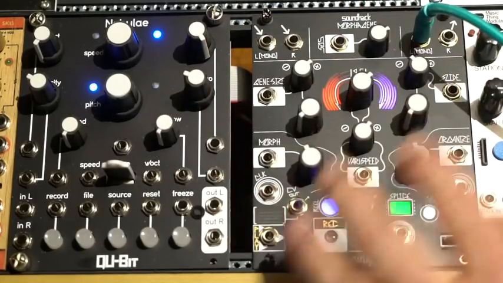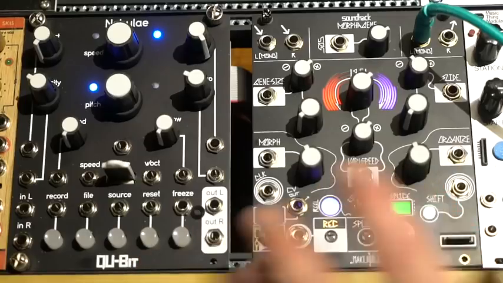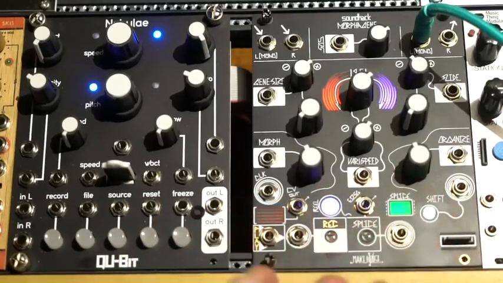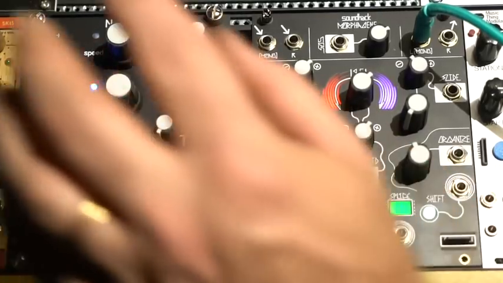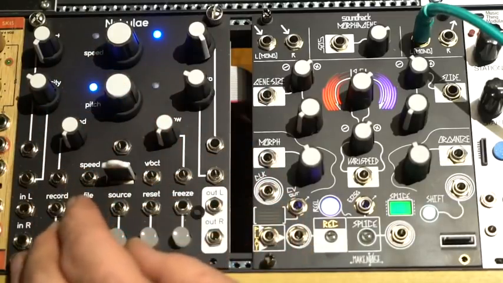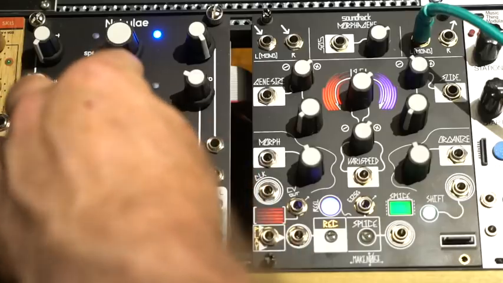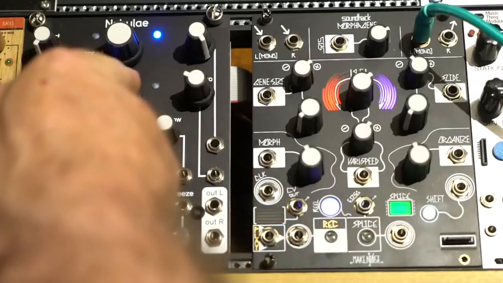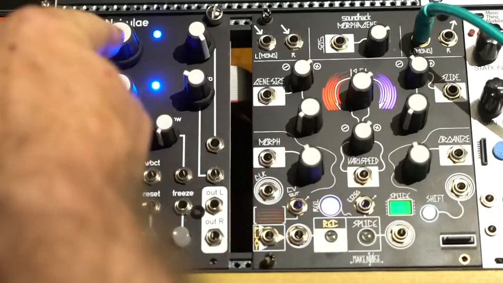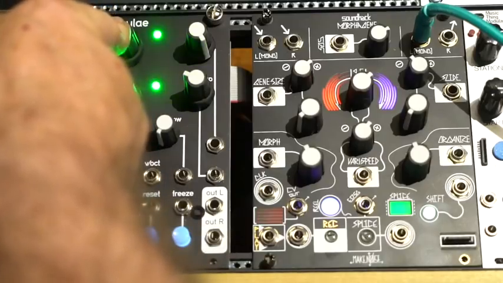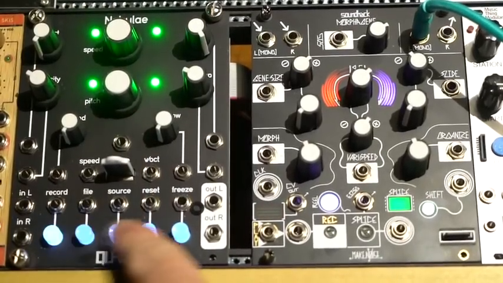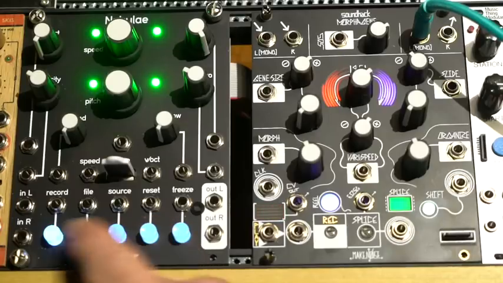This does not have the freeze function that this does, but really the freeze function only gives you a single grain. It just becomes an oscillator. There are some alternative modes on here which you can access by holding down the, in fact I can show it to you. If you hold down this, oh, maybe that wasn't one, maybe it was speed. Yeah, there we go. Now you have basically 4 different programs in here.